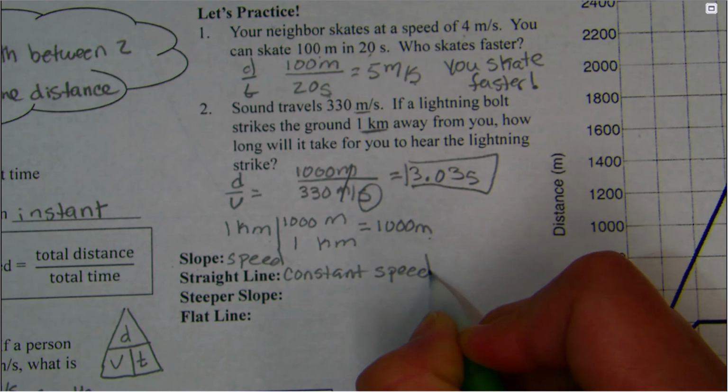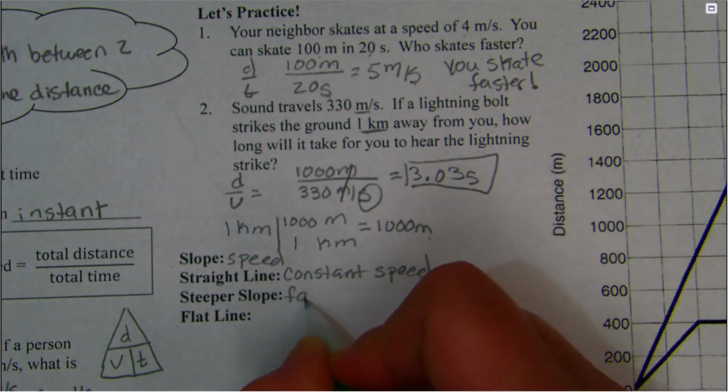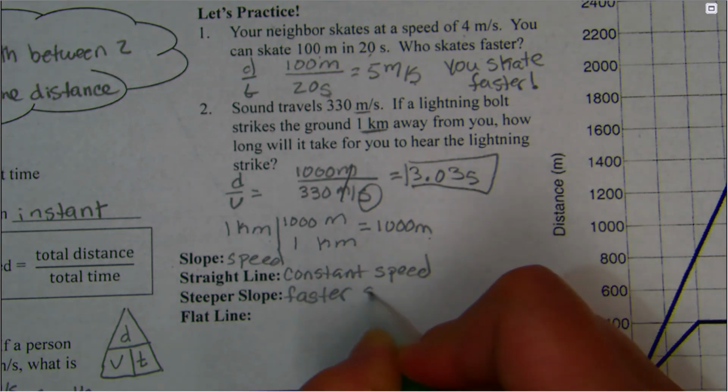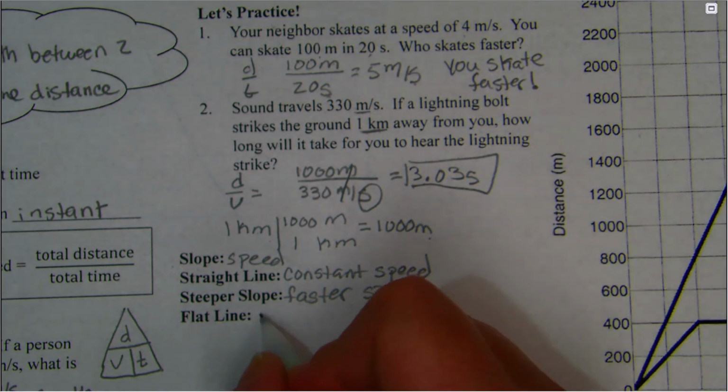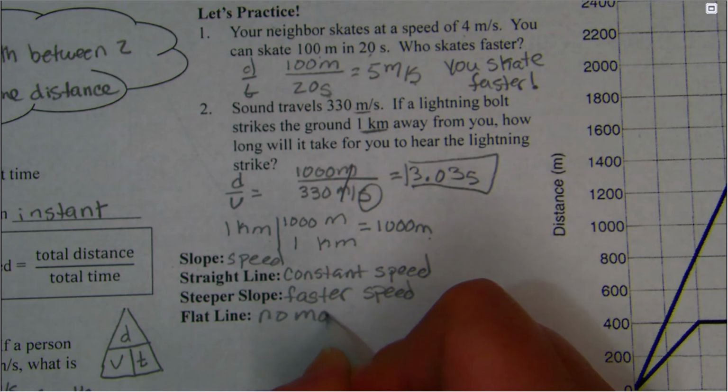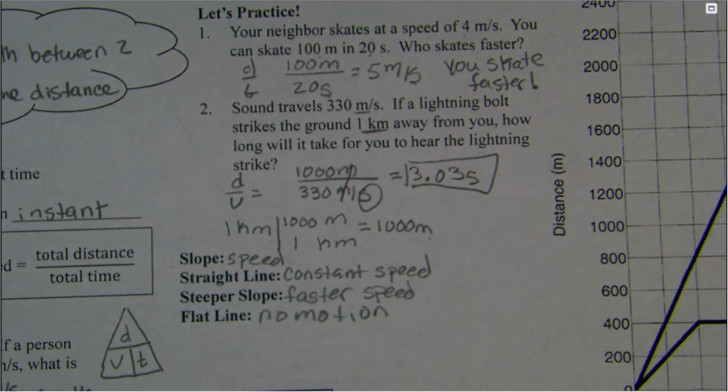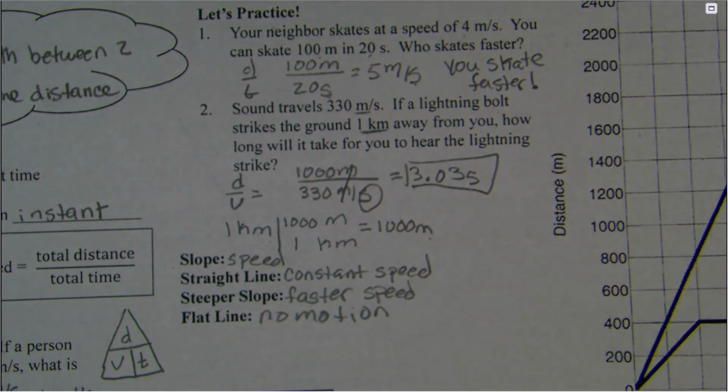The steeper the slope, the faster the speed. And if it is a flat line, that means there is no motion at all. So let's take these ideas of different parts within the graph and see if we can apply them to that graph.